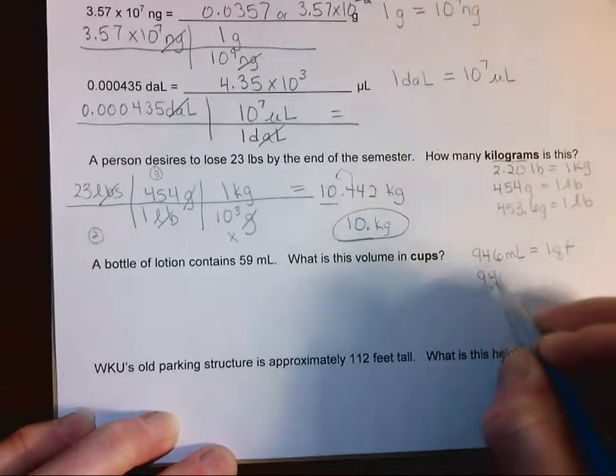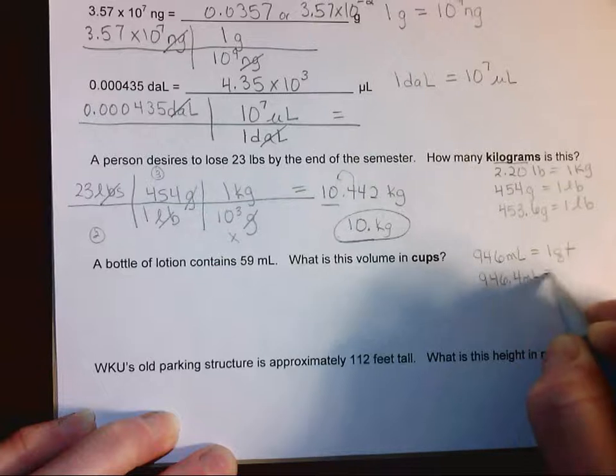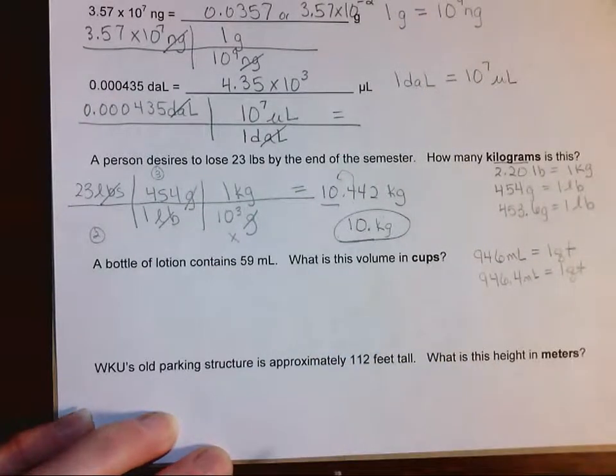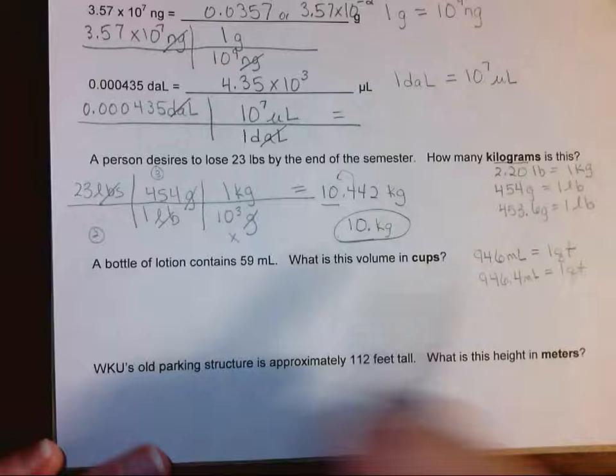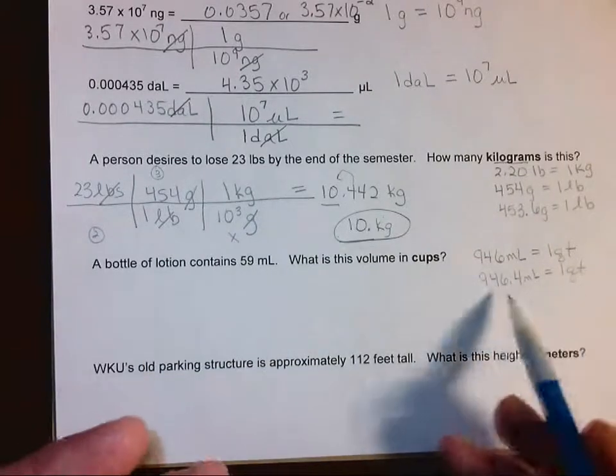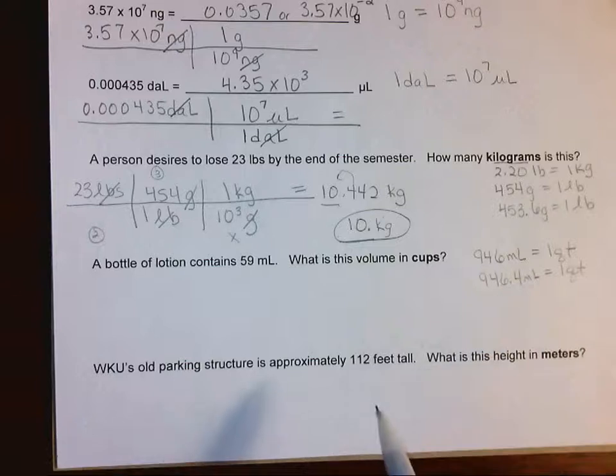Some of you have learned 946.4 milliliters equals 1 quart. If that is what you've learned, use that conversion factor. How do I even know to start here? That's a question many students have. How do you know that you're going to even use this conversion factor?